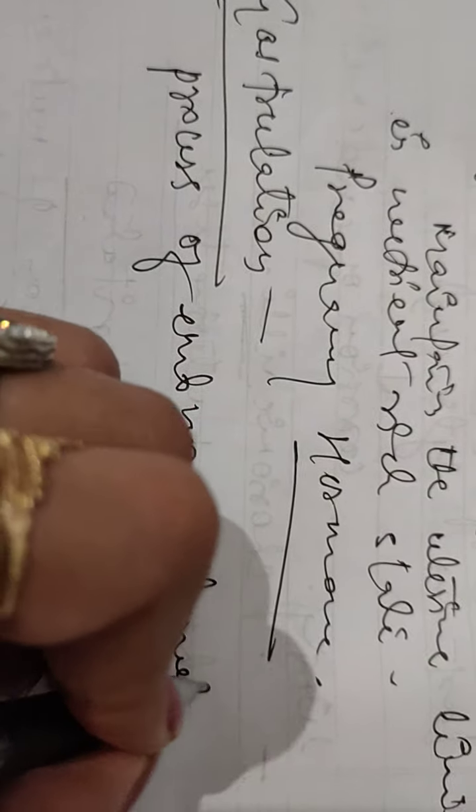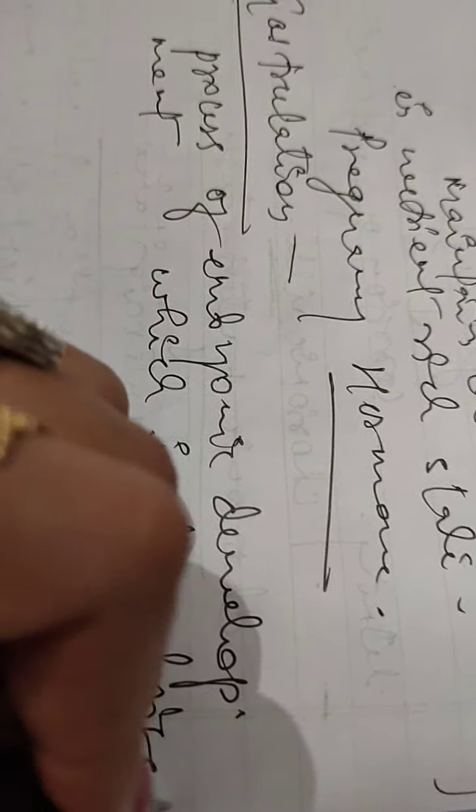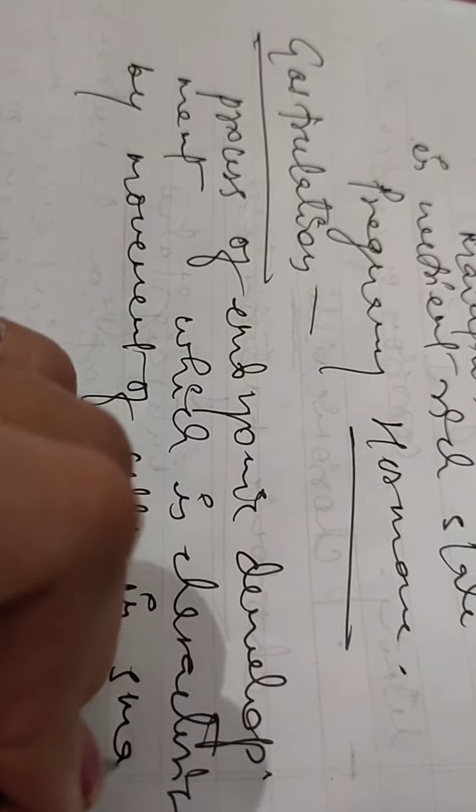It is a process of embryonic development which is characterized by movement of cells in small masses or sheets to form germinal layers.